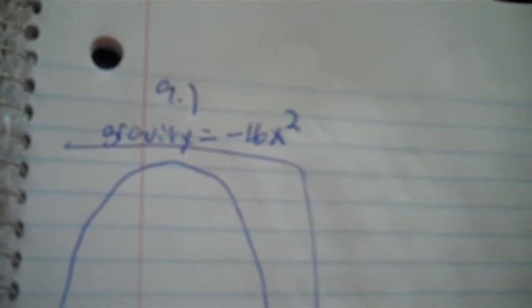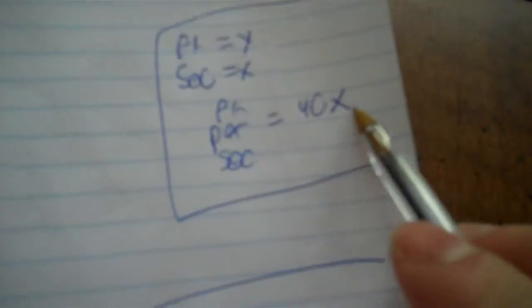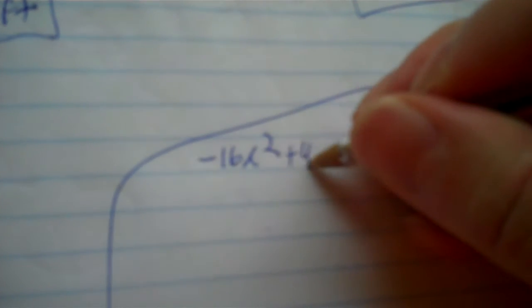So to write the equation, we start with our gravity, negative 16x squared. Then our x would be 40. Then, if this is 0 at the beginning, then you go straight to your equals. Now, it lands at 0, so we put 0 there. That's the landing, okay? So there's two answers.